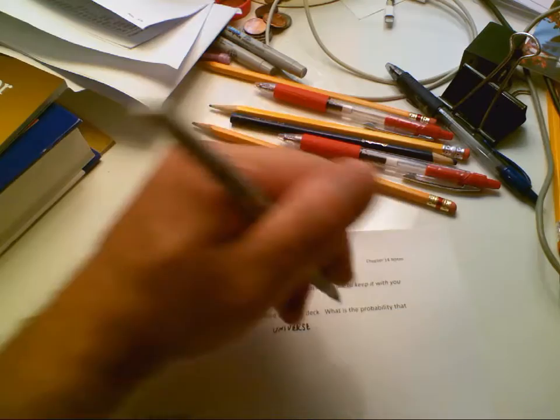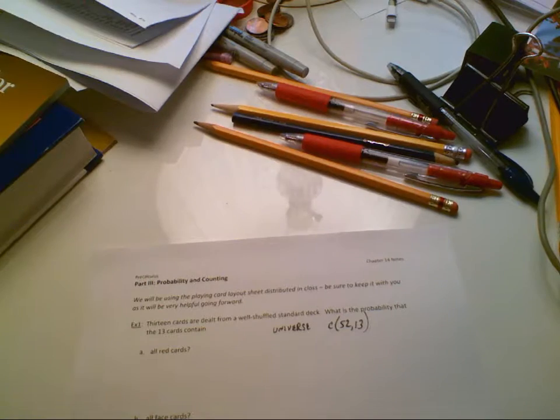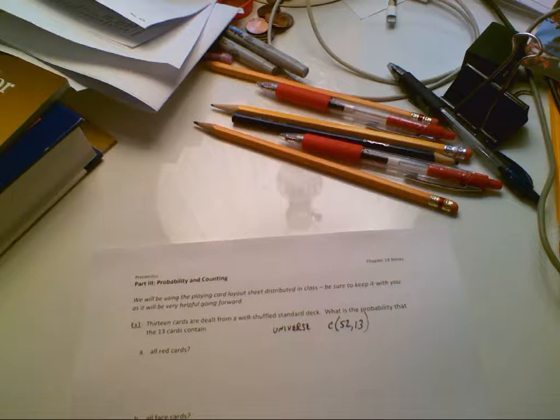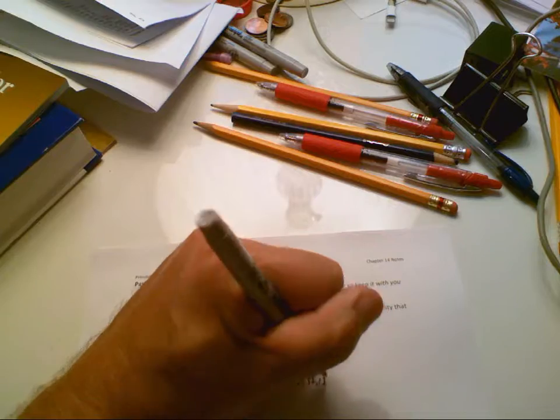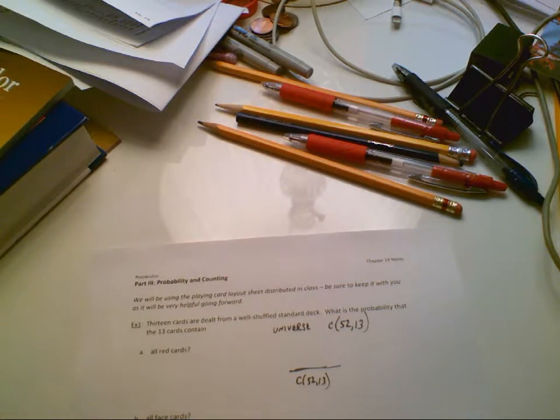First things first, what are all the events that could happen? What's our universe? Well, our universe is simply taking 13 cards from 52. Order does not matter. So the number of ways that our universe can be represented is C(52,13). We're going to pull 13 cards from a deck of 52. I also know that that's going to be the denominator of my answer. We always divide the number of our events by the number of events in the universe, C(52,13).